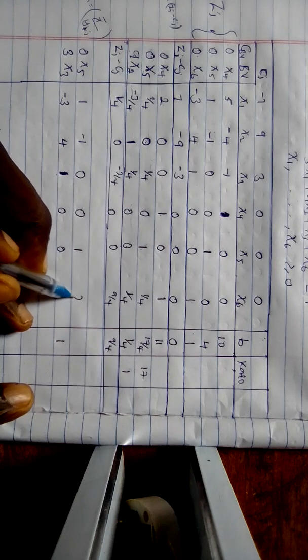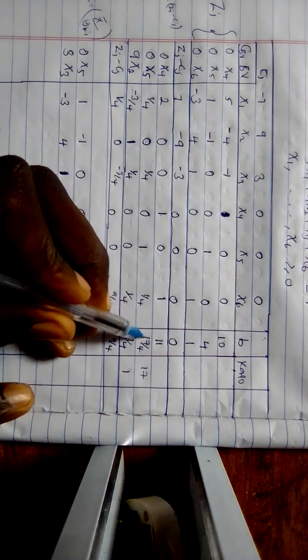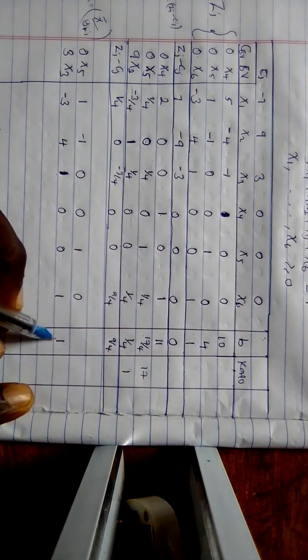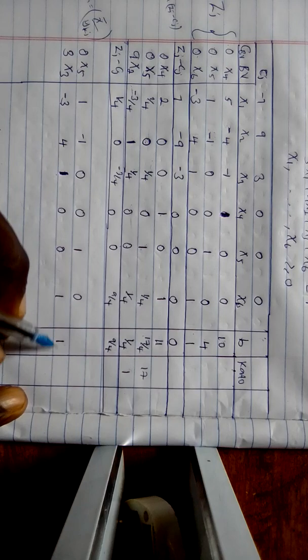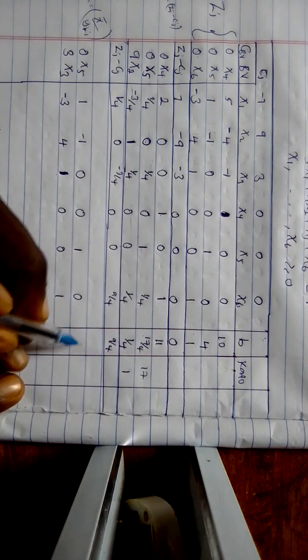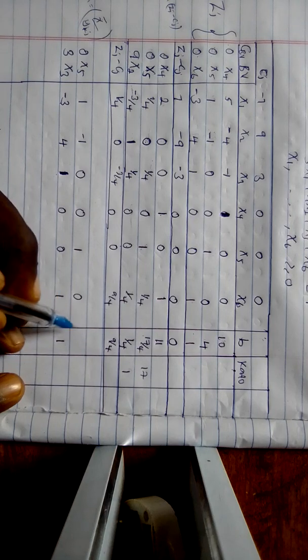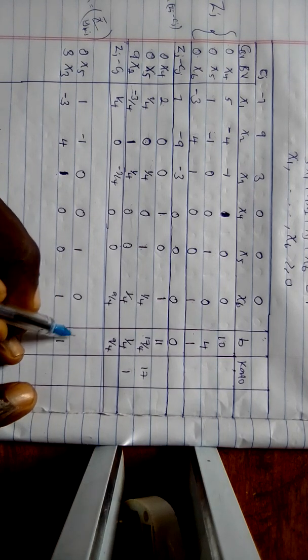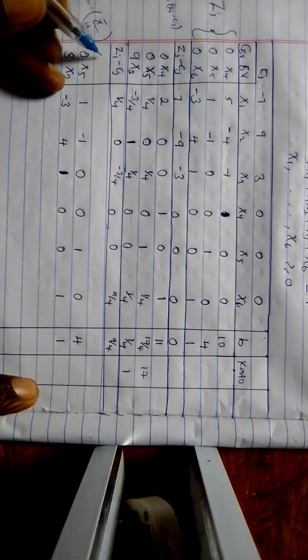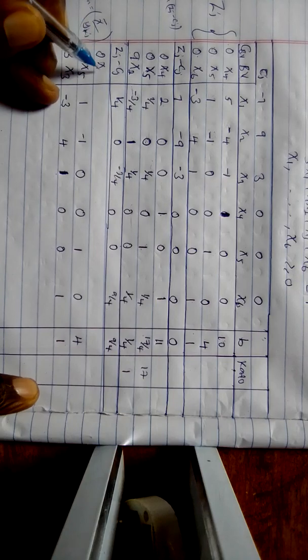And here 17 over 4 minus 1 over 4. What do you get? 17 over 4 minus 1 over 4 shall have 16 over 4, which is actually a 4. Am I right? Yeah.